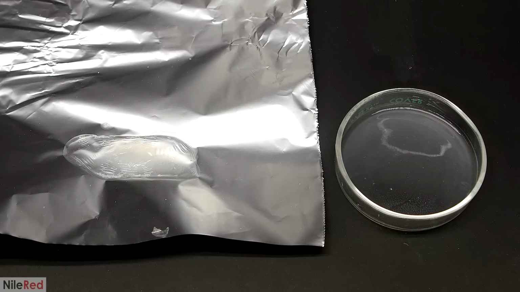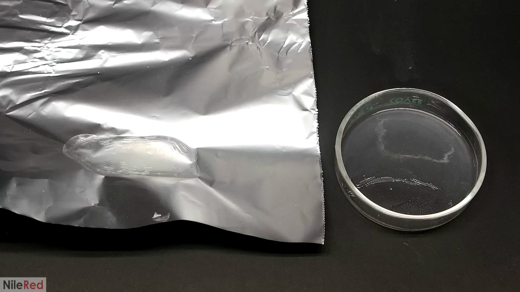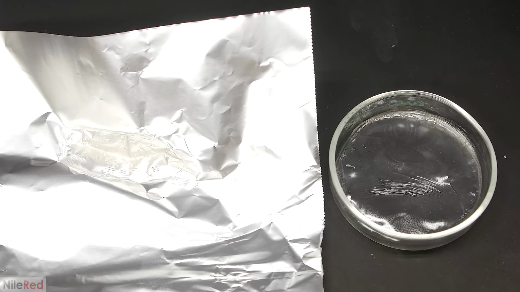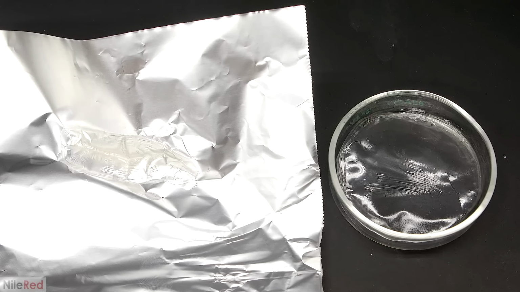What's kind of interesting was that as it evaporated, the cellulose acetate slowly contracted in on itself. It's happening in both samples, but the aluminum foil one is much more evident. Eventually, the acetone was pretty much gone from both of them, so it's time to check them out.